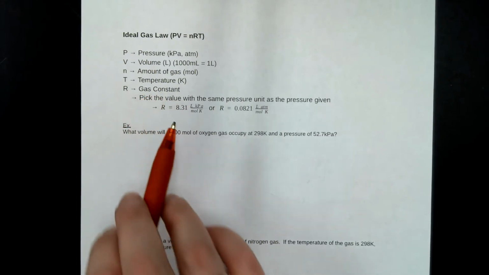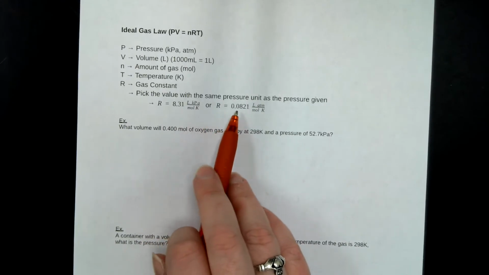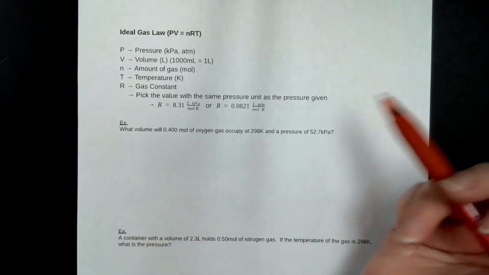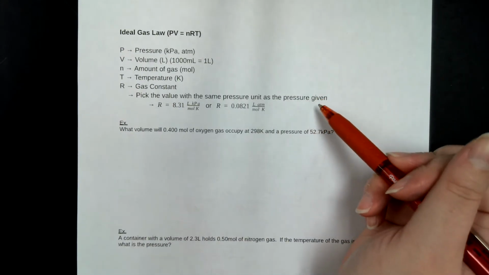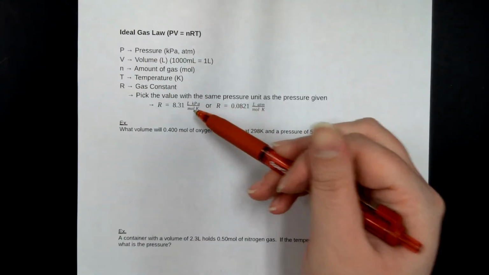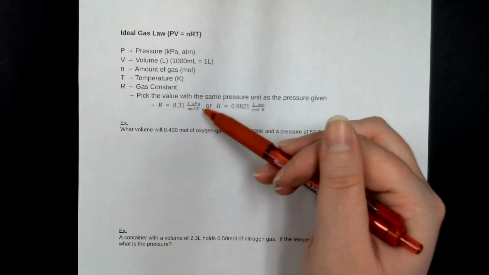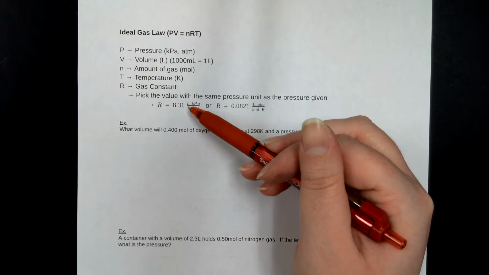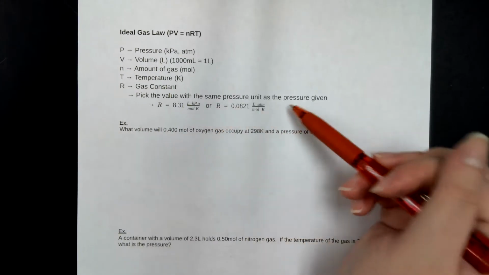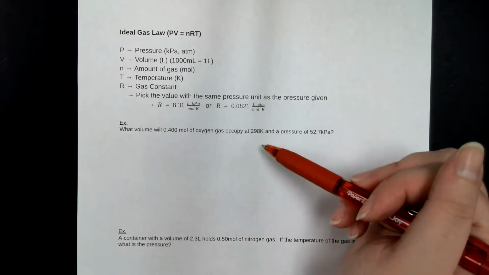Now, the gas constant, there are 2 values of the gas constant. So when we choose which value to use, we have to look at what is our pressure unit given, and we should choose the one that has the same pressure unit because the gas constant R has this very large compound unit of either liters kilopascals over moles Kelvin or liters atmospheres over moles Kelvin.